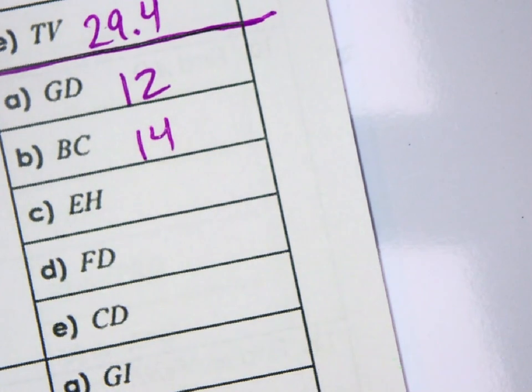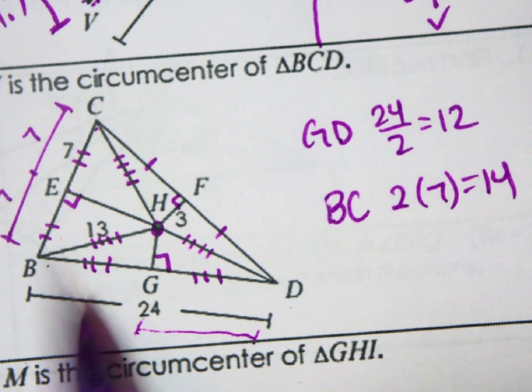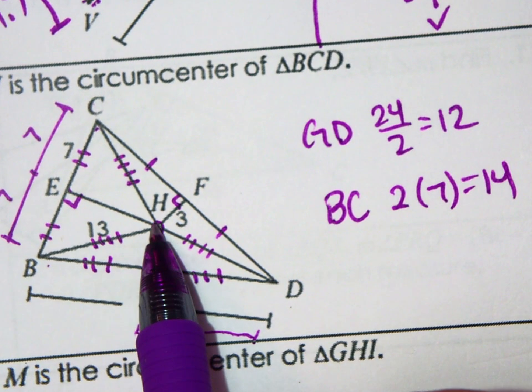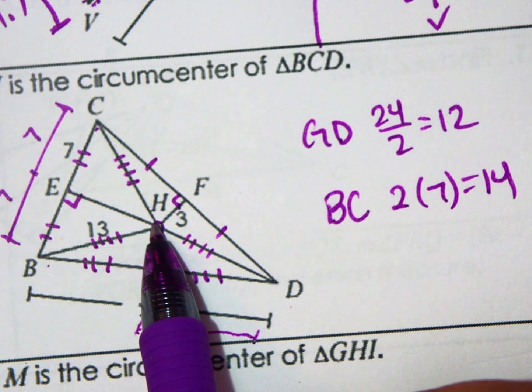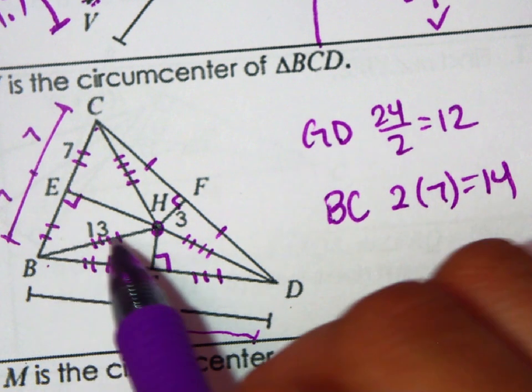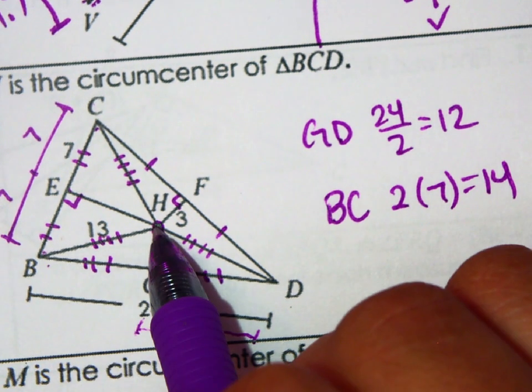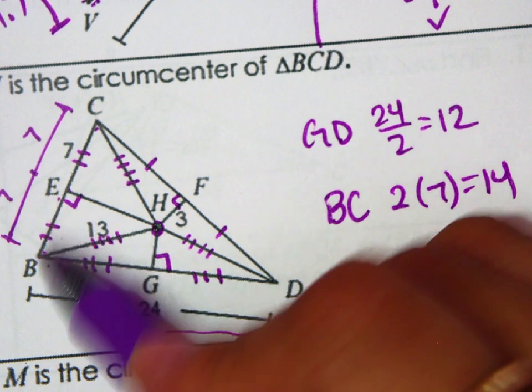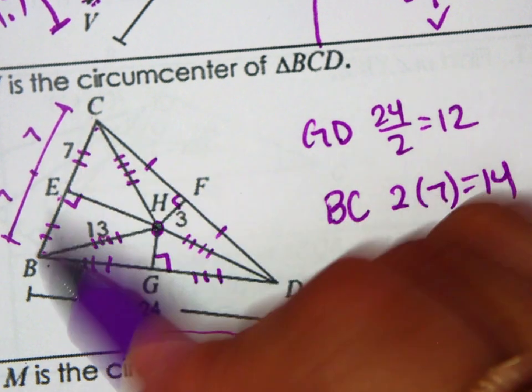Okay, next is EH. So let's look at EH, which is from here to here. This is the part where you look and see, what am I given? You're given 13 right here. You're given this side length right here because of that 7. So let's sketch that separately.